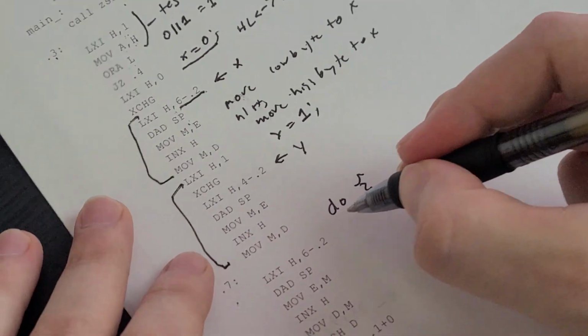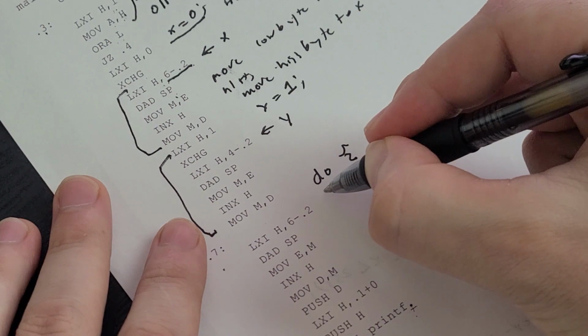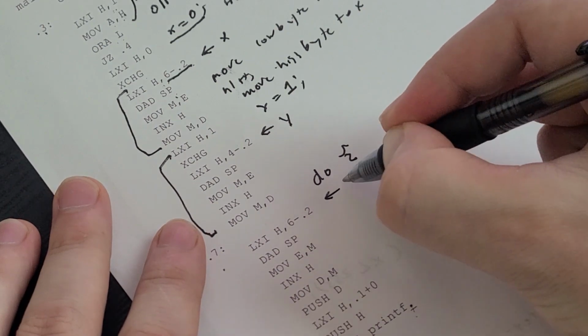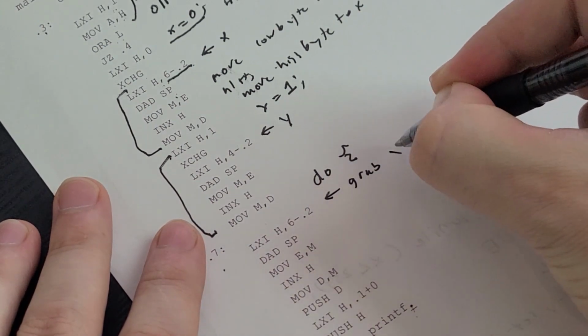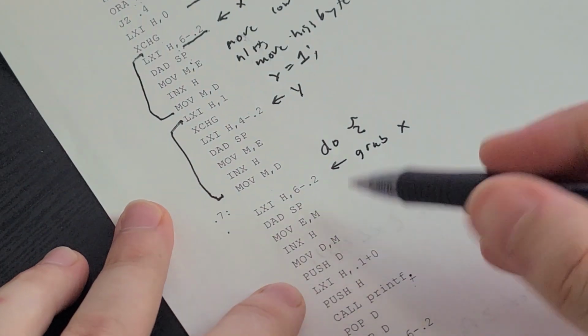But right here, let's just go down the column here. So this is grabbing x, right? Okay, so we grab x, but wait, hang on.